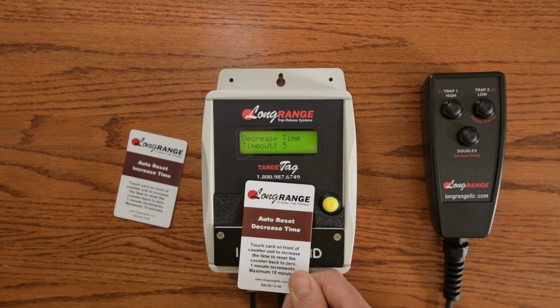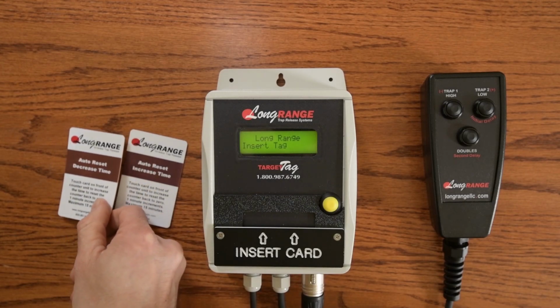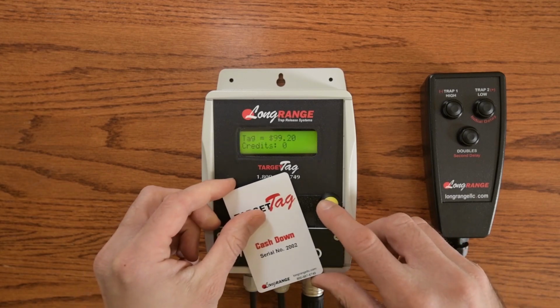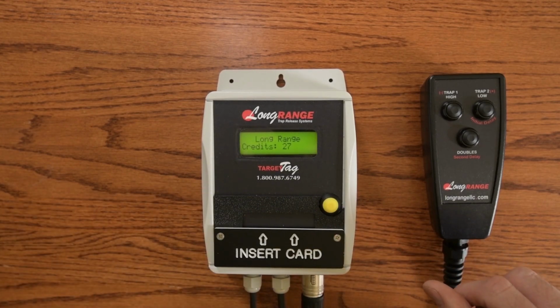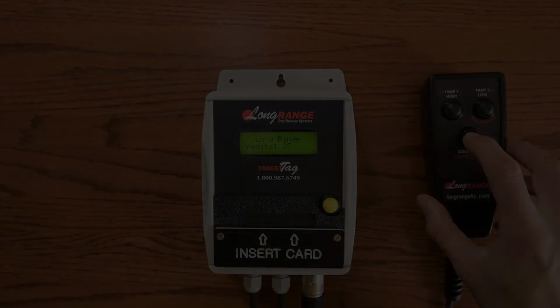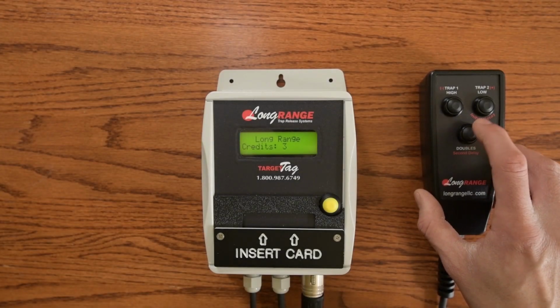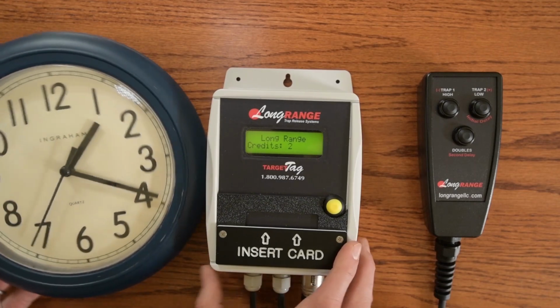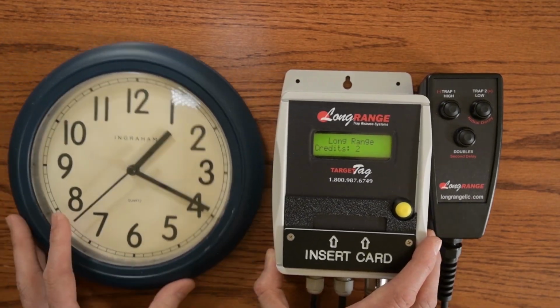We will set the time for 5 minutes. We will add 1 round of skeet, which is 27 targets. If a customer only uses 25 targets, 2 targets will remain on the counter. After 5 minutes of inactivity, these remaining targets will automatically erase.